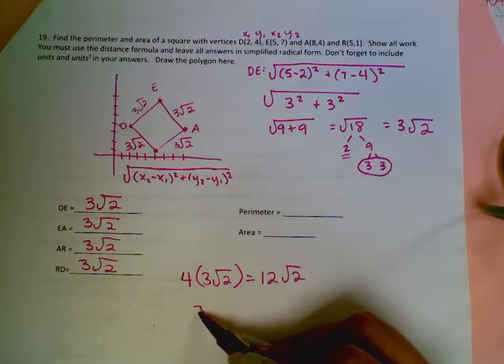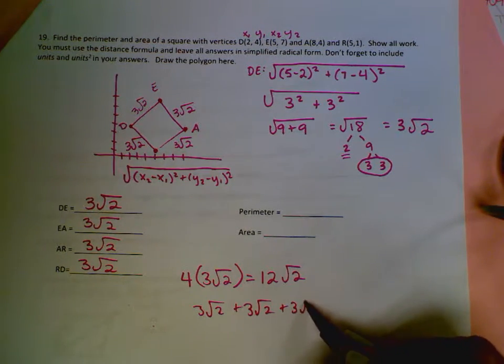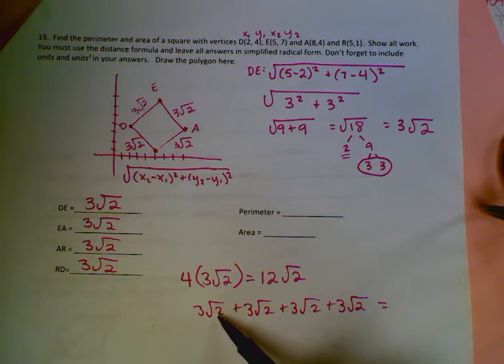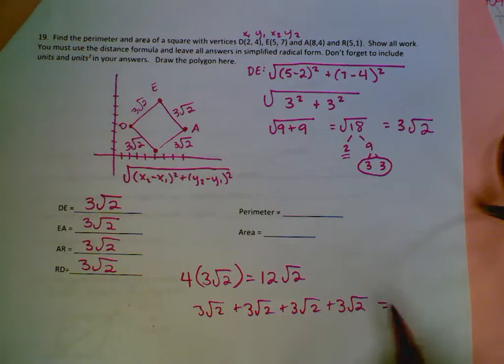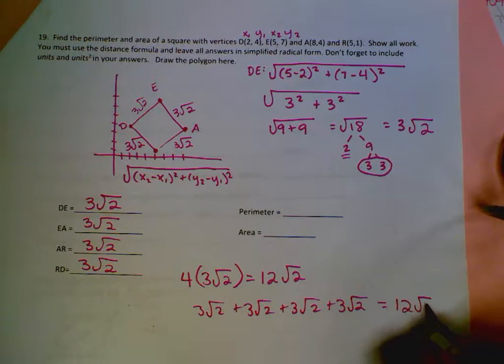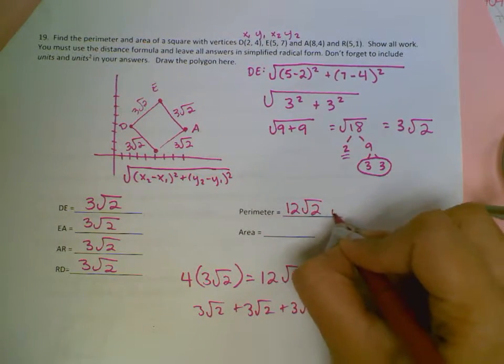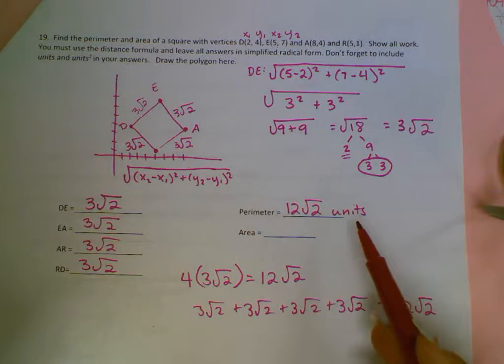Or I could say 3 root 2 plus 3 root 2 plus 3 root 2 plus 3 root 2. If I count up the number of root 2's that I have, I've got 3 here, plus 3 more of them is going to give me 6 of them, plus 3 more, that's going to give me 9 root 2's so far, plus 3 more, I will have a total of 12 root 2's. So my perimeter will be 12 root 2 units. Perimeter is a distance, so it'll be the units.